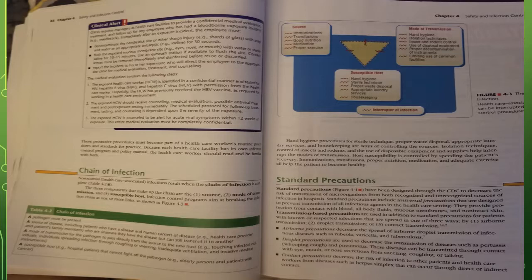The exposed healthcare worker, HCW, is identified in a confidential manner and tested for HIV, hepatitis B virus, and hepatitis C virus with permission from the healthcare worker. Hopefully, the HCW has previously received the HPV vaccine as required for working in a healthcare environment.